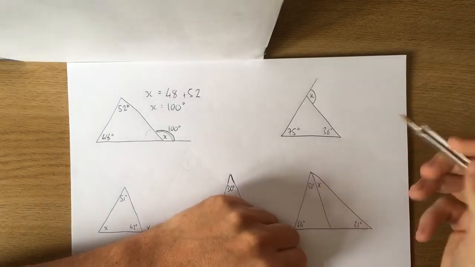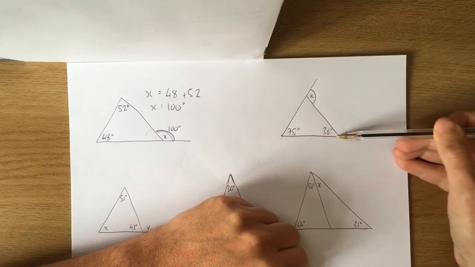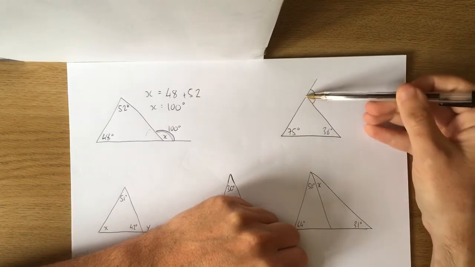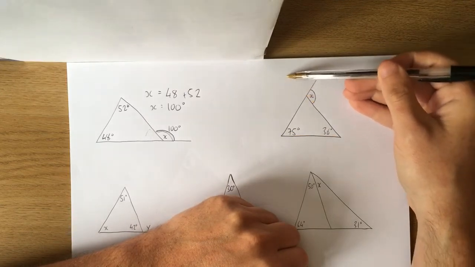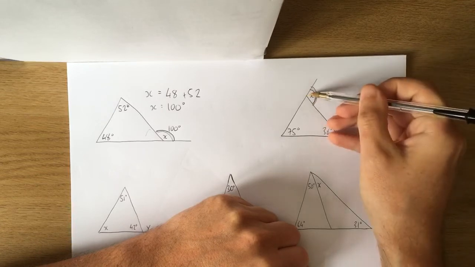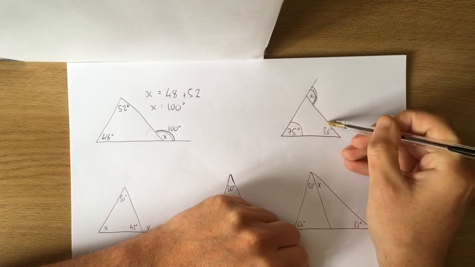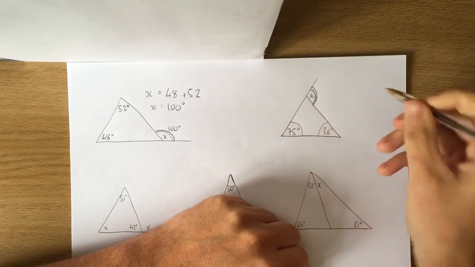Moving over here then, like I said, it's often the bottom side you'll see extended out, but it doesn't matter. You can extend this one up here, you can extend it up here, okay? Now, if this is my exterior angle, the two opposite interior ones are 75 and 36.